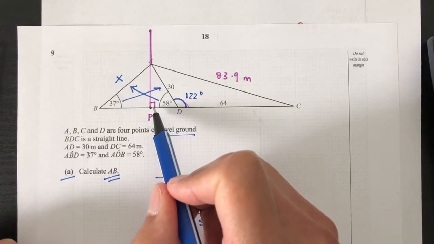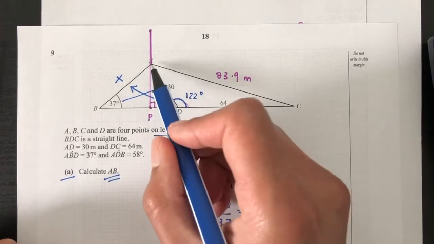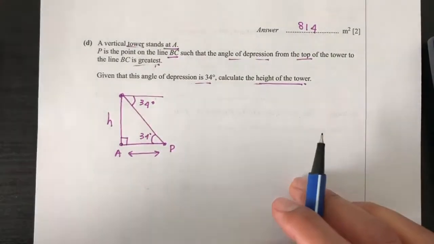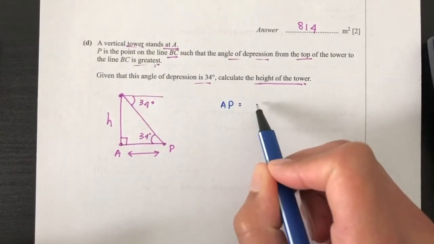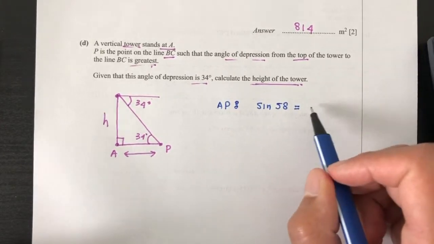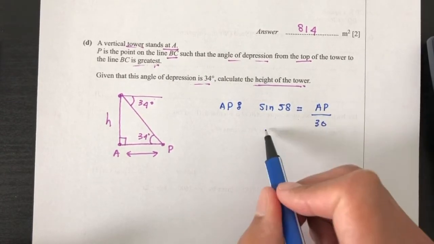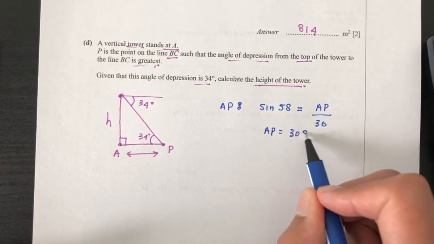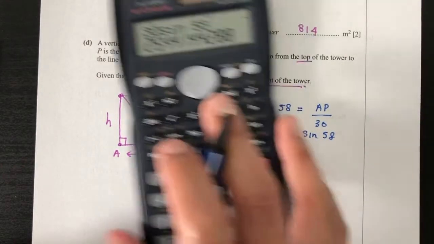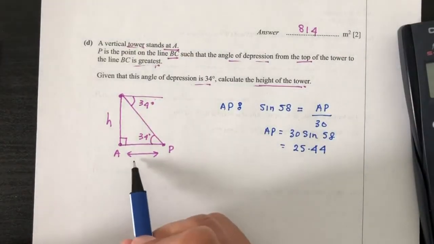So we can use SOHCAHTOA because we have a right angle triangle. This side is our hypotenuse. We're trying to find the opposite side, so we have to use sine. Sine of 58 is equal to the opposite side, which is our AP, divided by the hypotenuse, which is 30. So AP will be 30 sine of 58. That is 25.44.